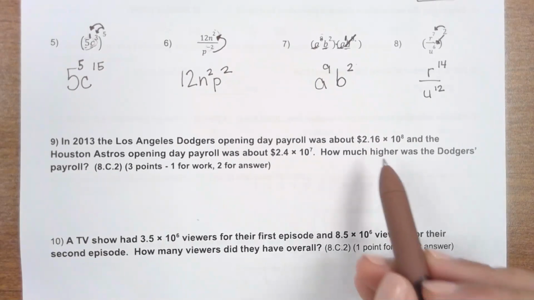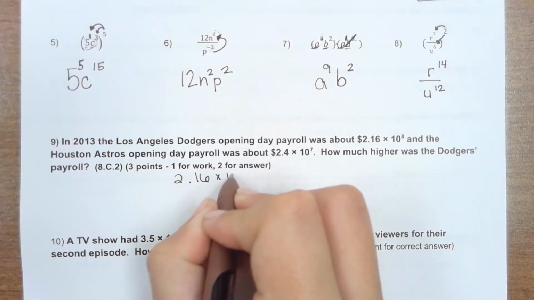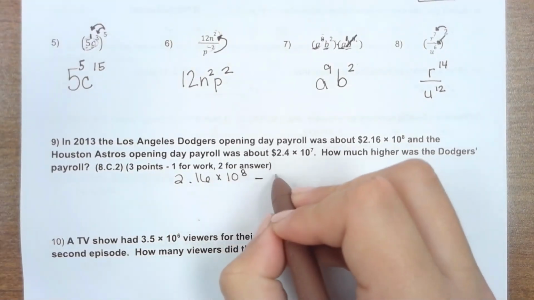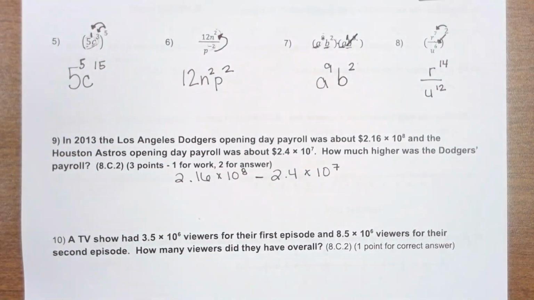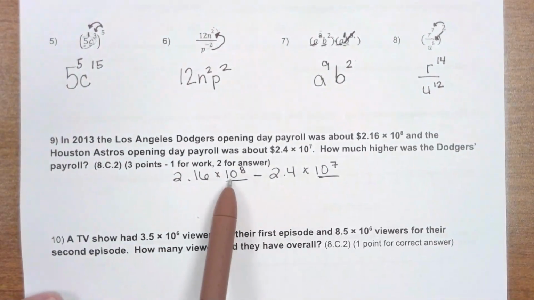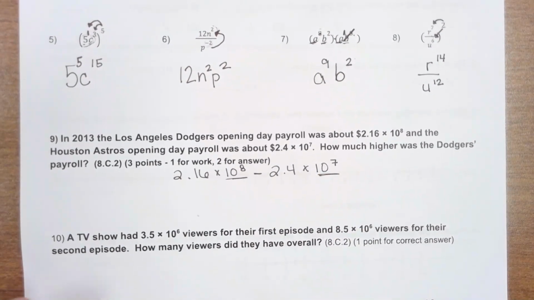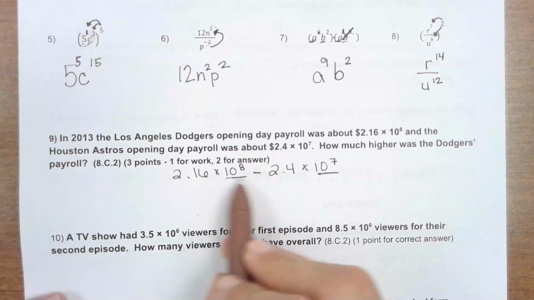So we are going to start with the Dodgers payroll, which was 2.16 times 10 to the 8th, and we are going to take that minus the Astros payroll, which was 2.4 times 10 to the 7th. So this is scientific notation with subtracting. Remember, whenever you are adding or subtracting in scientific notation, you have to have same base to the same power. So you have to have either both of these be 10 to the 8th or 10 to the 7th. And it's a lot easier if you always change your smaller exponent into the larger one.